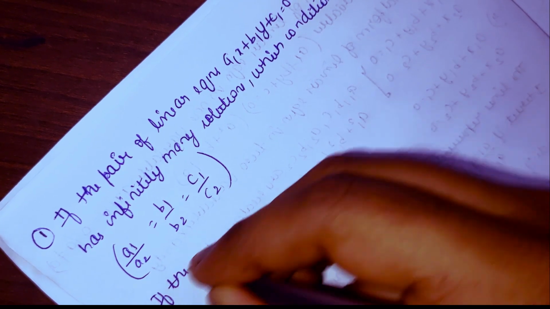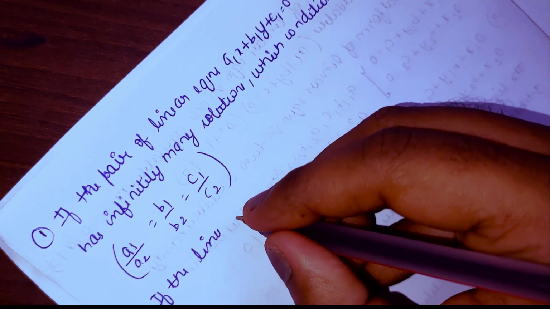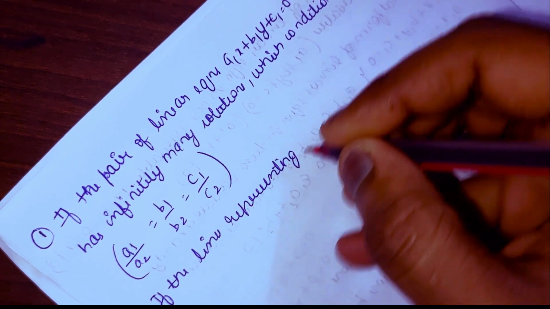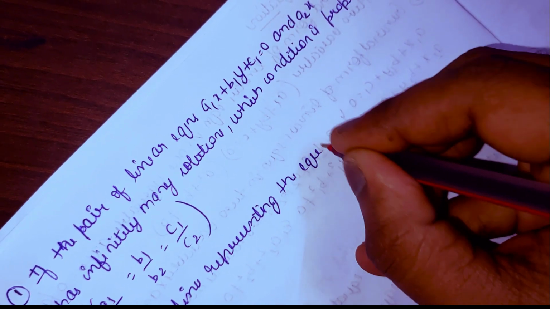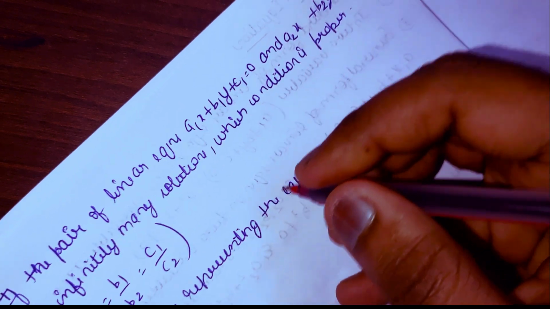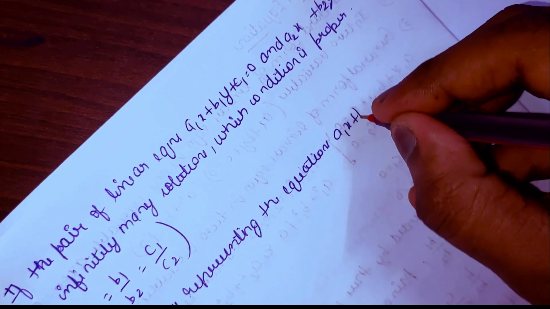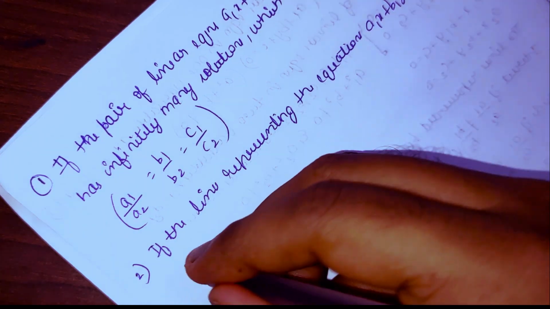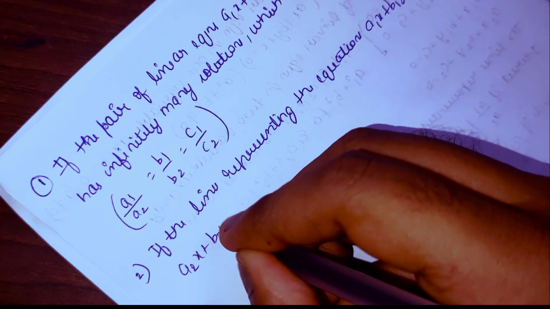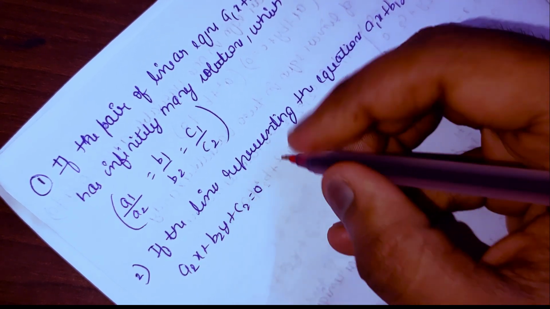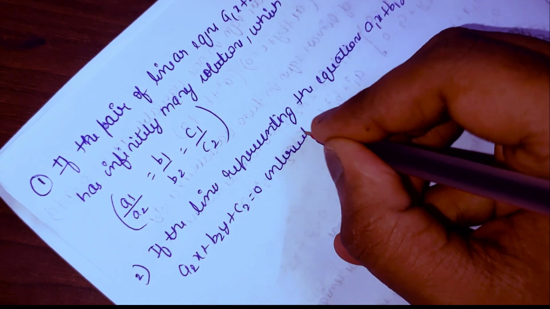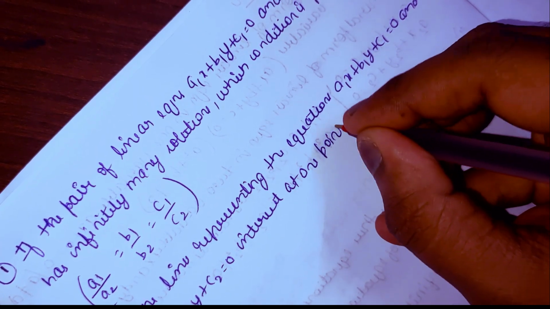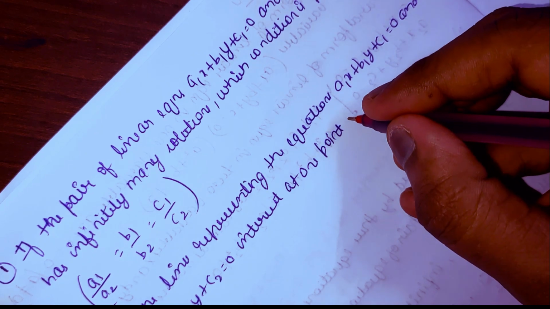Move to the second part. If the lines representing the equations a1x plus b1y plus c1 is equal to 0 and a2x plus b2y plus c2 is equal to 0 intersect at one point, which condition is correct?